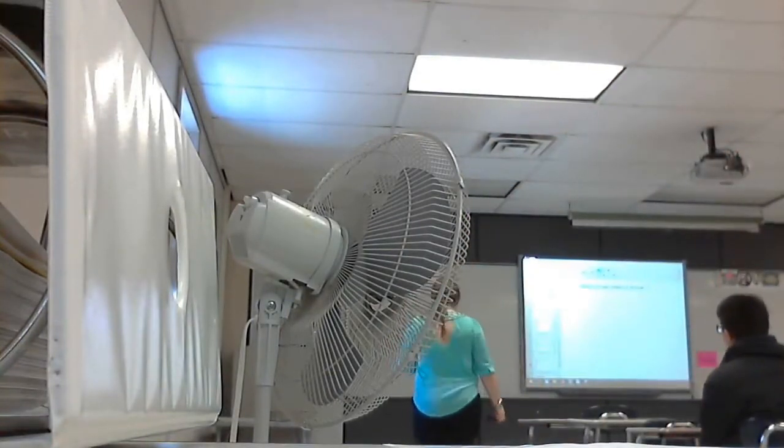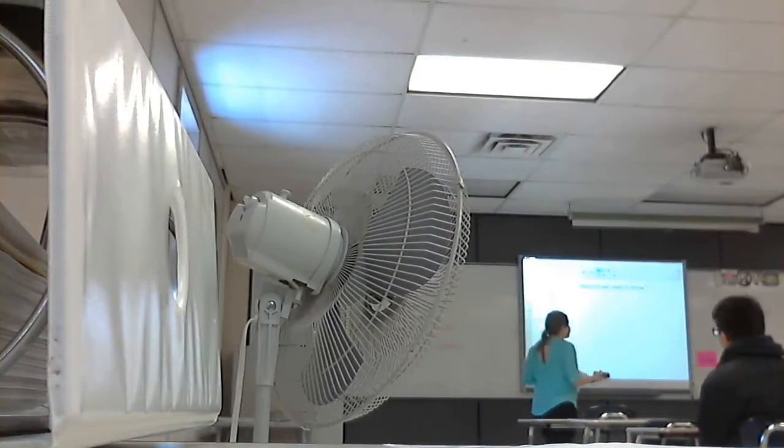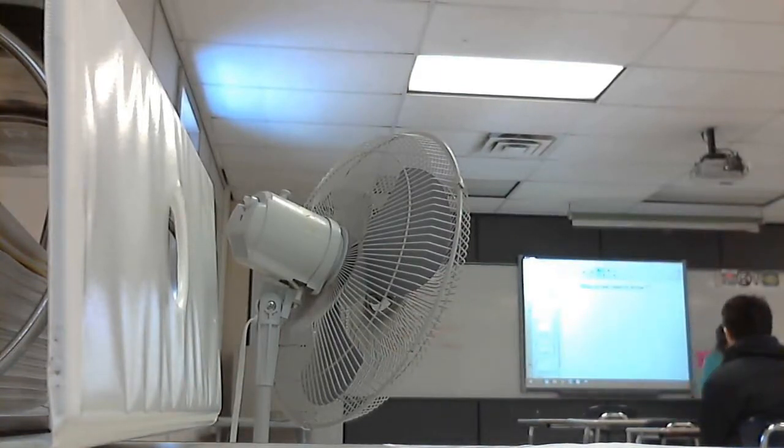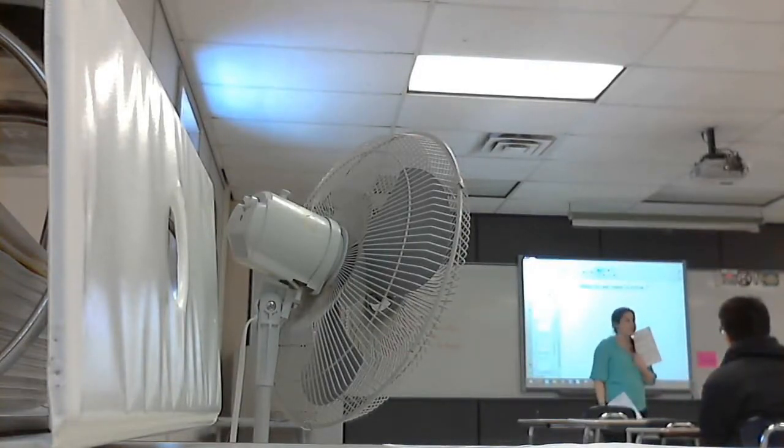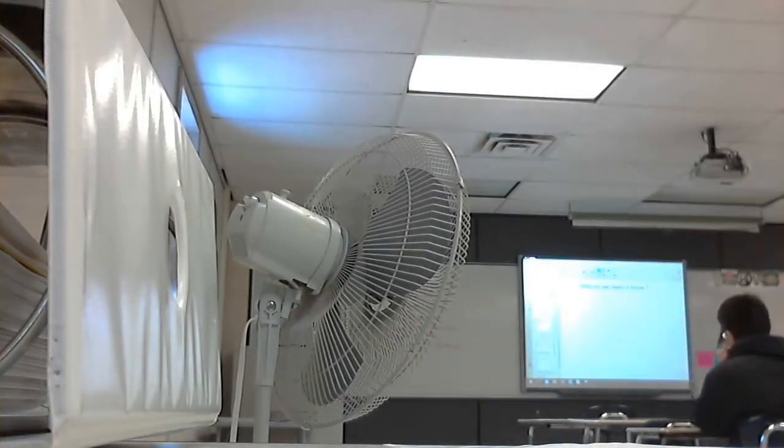So the purpose of this is to help you guys understand FOIL better. Because I heard that yesterday you guys weren't really grasping the concept, which is fine. It's brand new. So we're going to use this graphic device, and it's going to help you better understand FOIL. Okay? And what we're going to do is we're going to fill it out as a class.